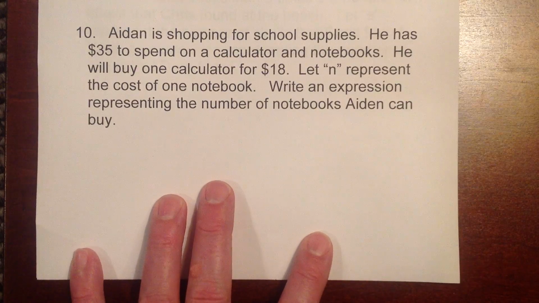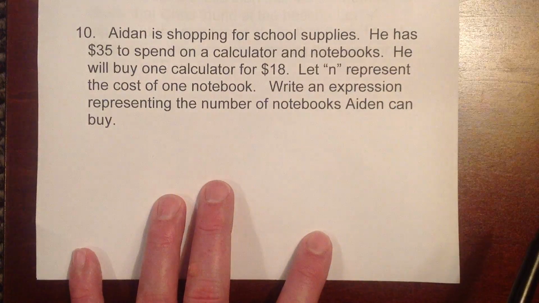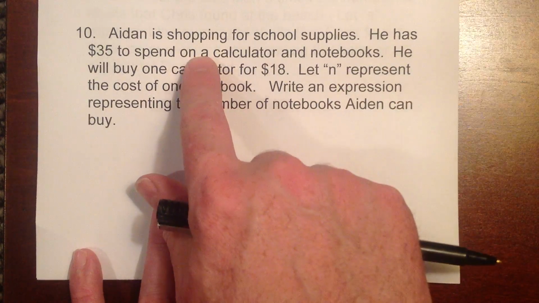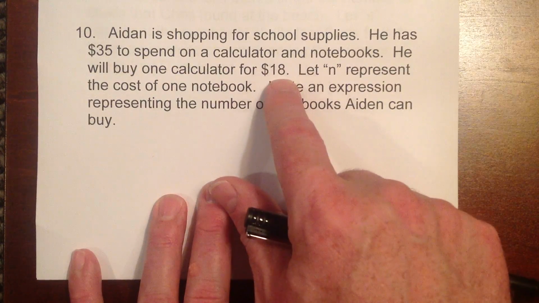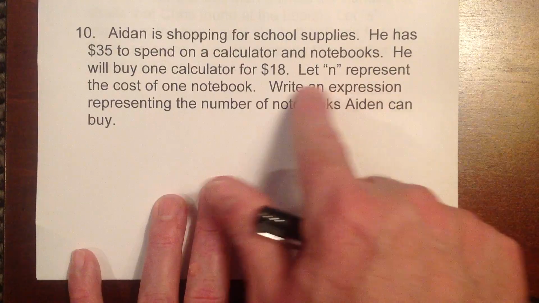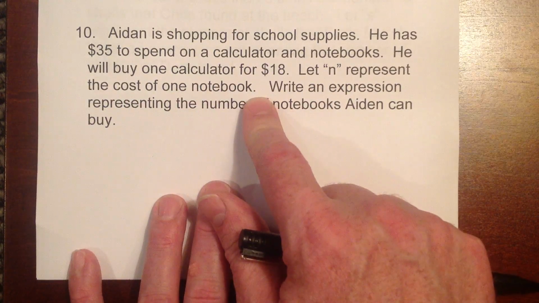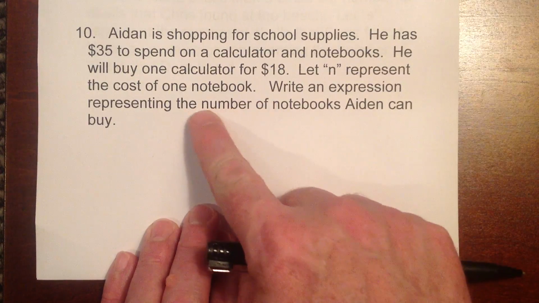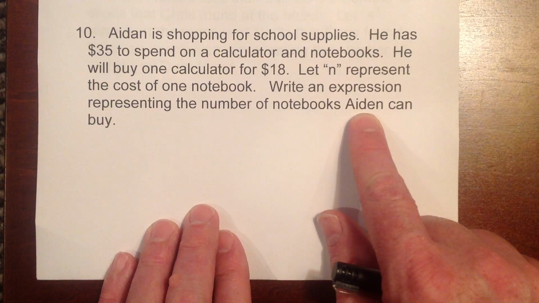Aiden is shopping for school supplies. He has $35 to spend on a calculator and some notebooks. So he's going to buy a calculator and some notebooks. He will buy one calculator for $18. Let N represent the cost of one notebook. Write an expression representing the number of notebooks Aiden can buy. Okay?